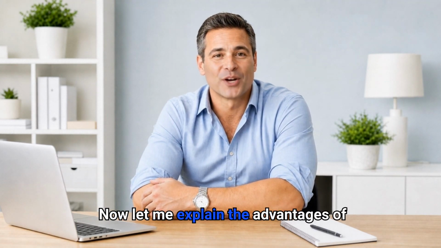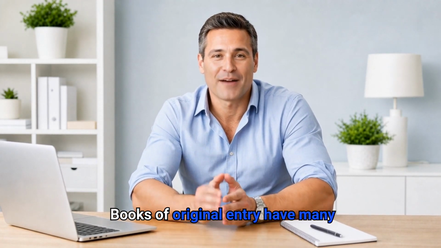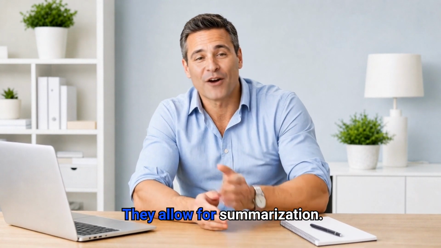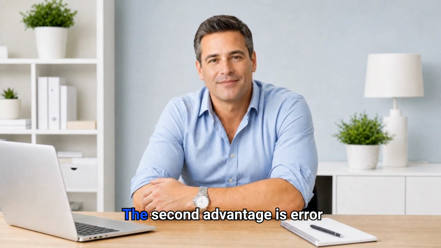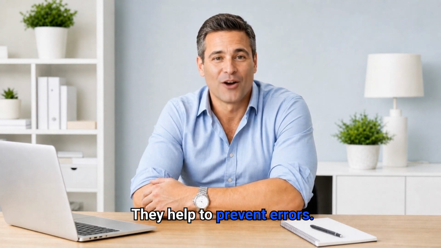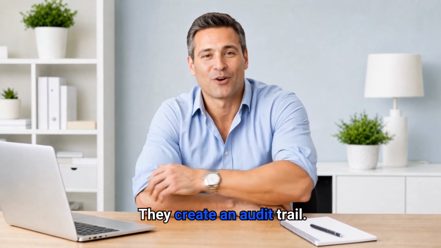Now, let me explain the advantages of books of original entry. Books of original entry have many advantages. The first advantage is time saving. They allow for summarization. This saves time when posting to the ledger. The second advantage is error reduction. They help to prevent errors. The third advantage is fraud prevention. They create an audit trail.